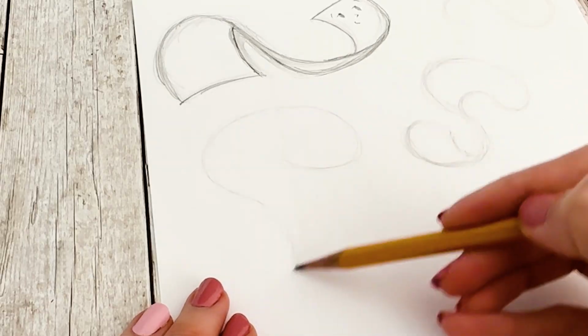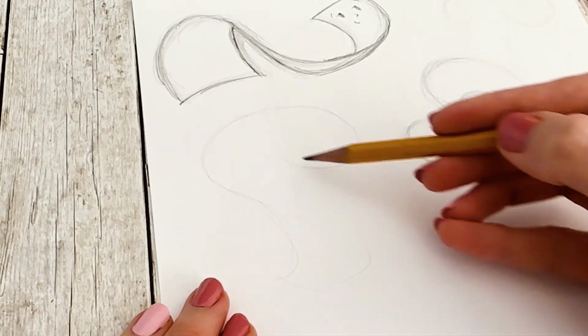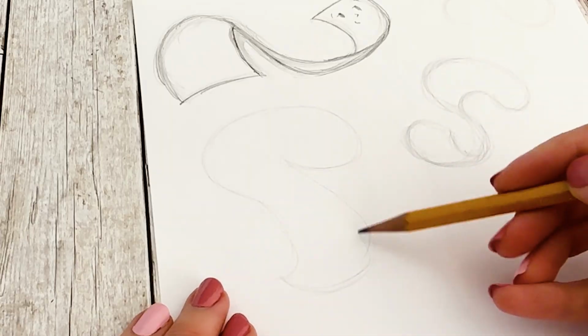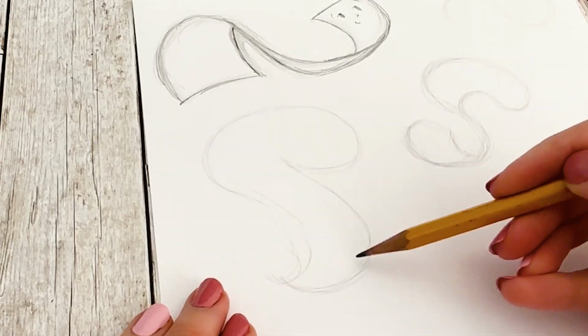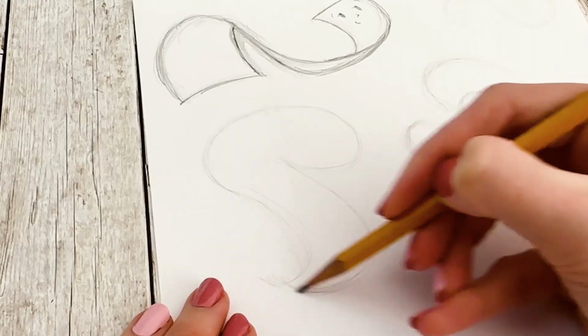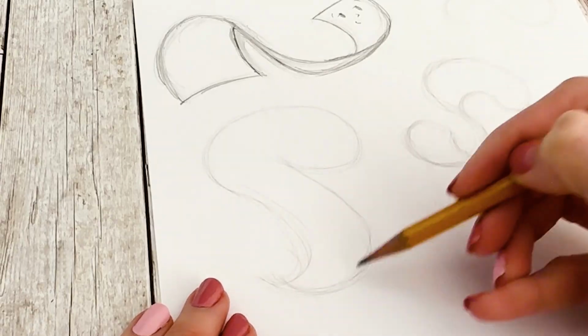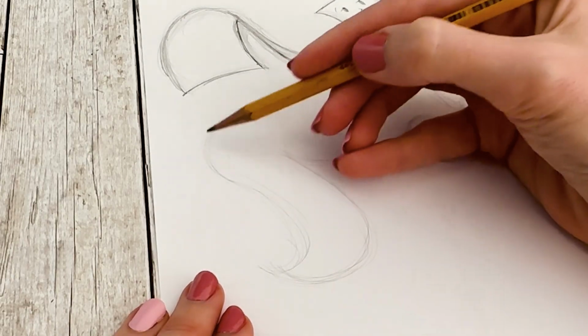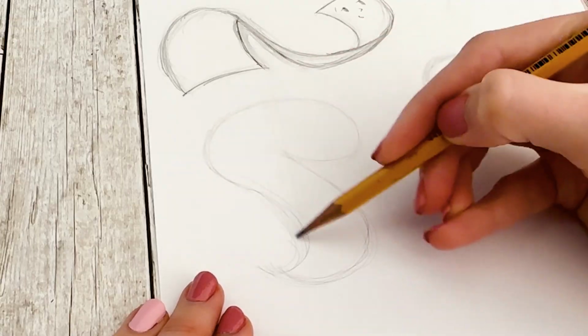I'll continue with some other shapes. It's just fun to draw those, and I really like to draw fluid shapes.